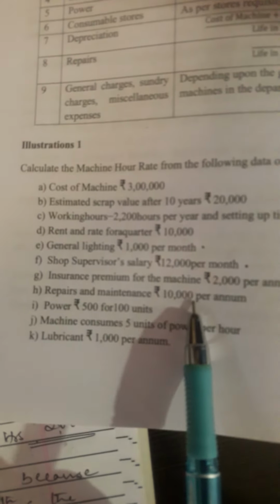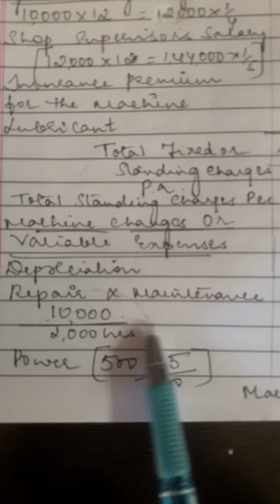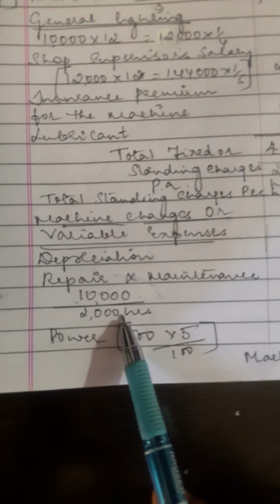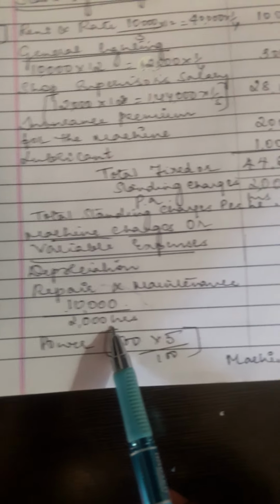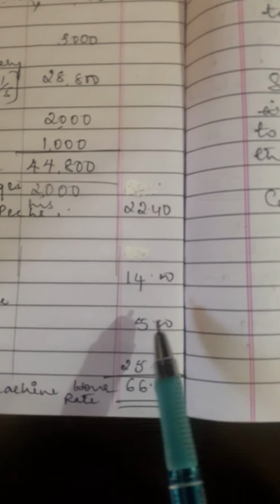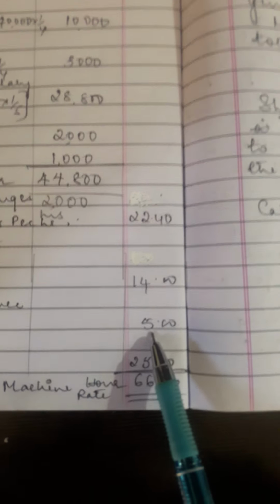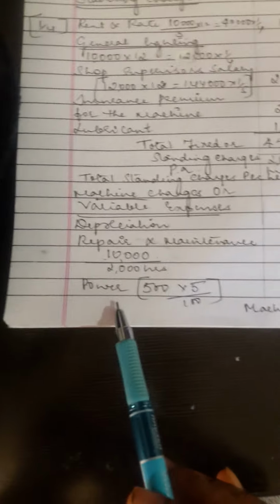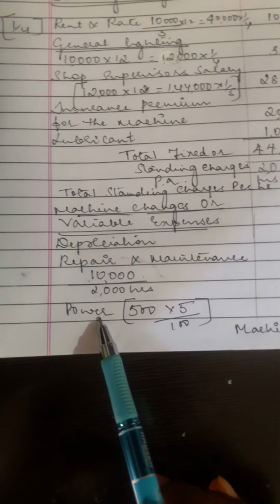Repair and maintenance. What is said? Repair and maintenance rupees 10,000 per annum, he says. But how many hours has that particular machine worked? That machine has worked for 2,000 hours. So what is the amount for 1 hour? It is 5 rupees.